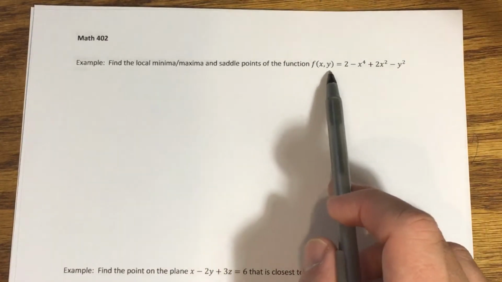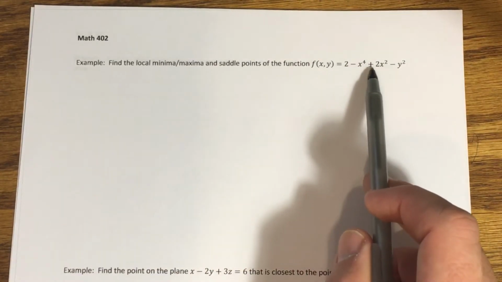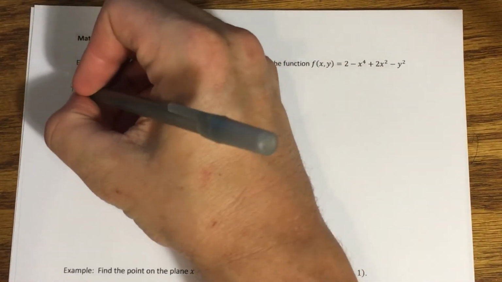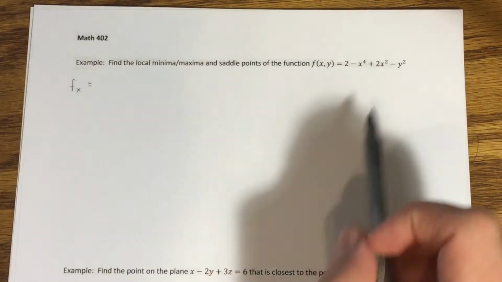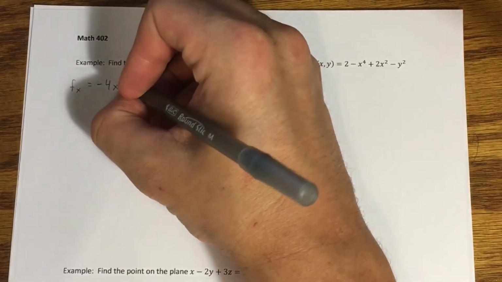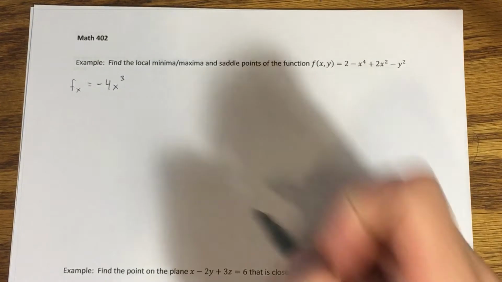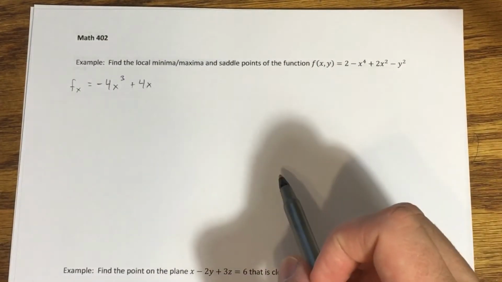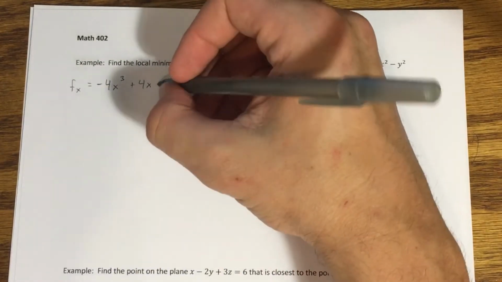Here's my function, f of x,y equals 2 minus x to the fourth plus 2x squared minus y squared. So what is fx? fx is going to equal negative 4x cubed plus 4x, and that's it. I can see that I would probably want to factor this.